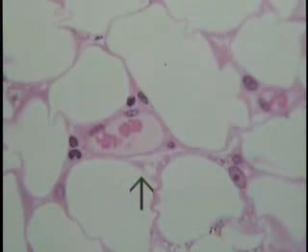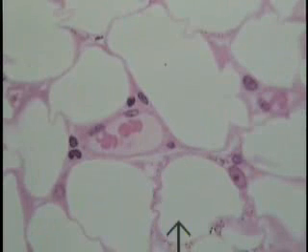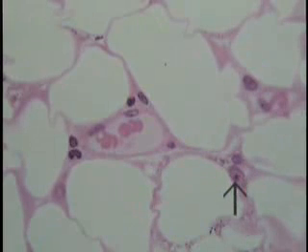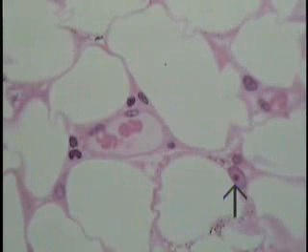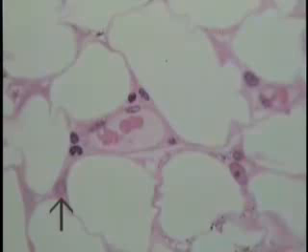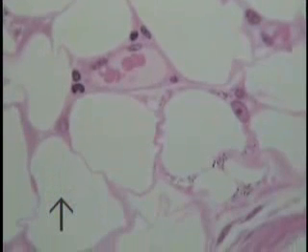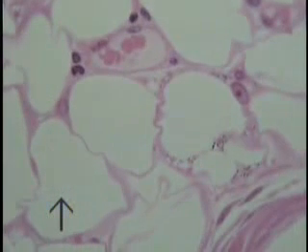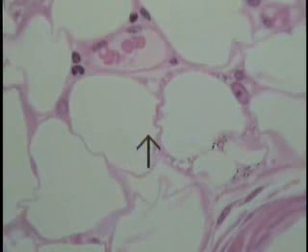The illustration on the screen is a high-powered view of typical white fat cells. A single white fat cell is shown here, with its nucleus being located at this particular position as shown by the arrow. An adjacent fat cell nucleus is shown at this particular location, or the cell which is located here.